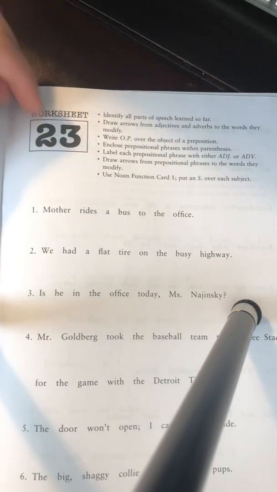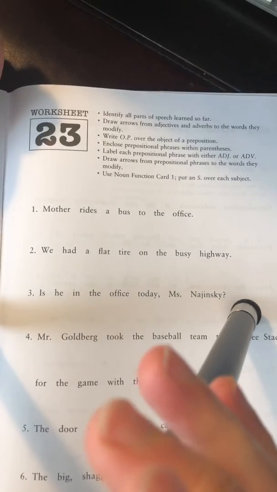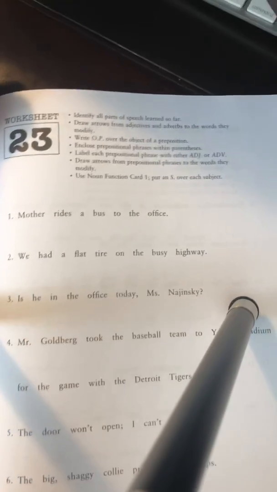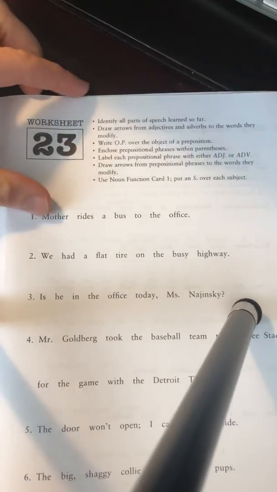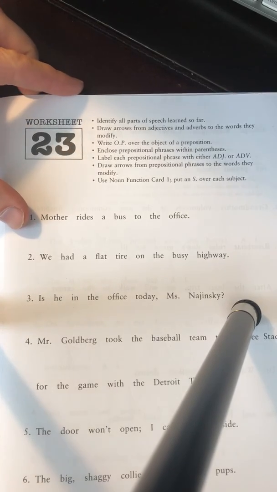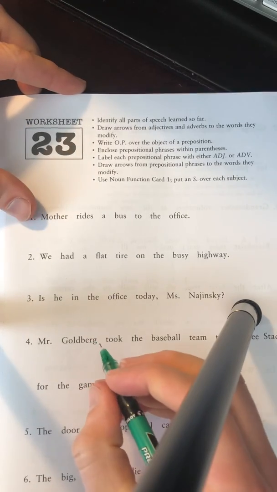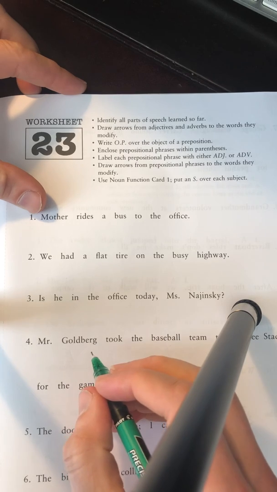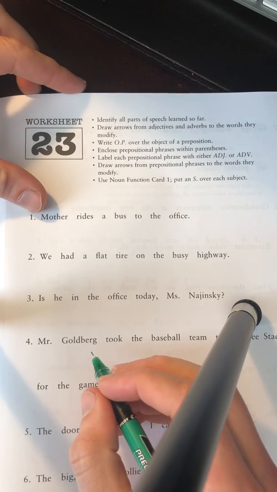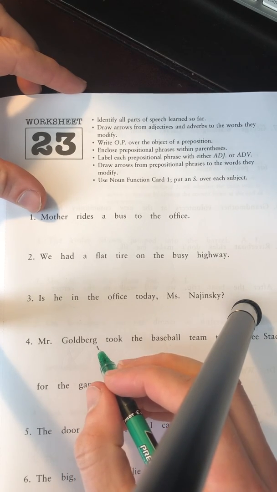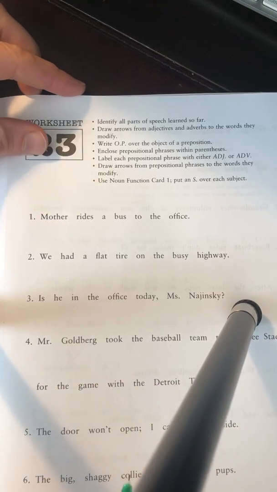Good morning, sixth graders. We're going to go ahead and do worksheet 23. We'll be spending a little time in this video looking at the directions and what's required of us and doing numbers 1 and 2 as an example. Then you'll take some time and get everything else done by yourself and then look at the next video, which will go through it all to make sure that you can make corrections and understand what's happening here.